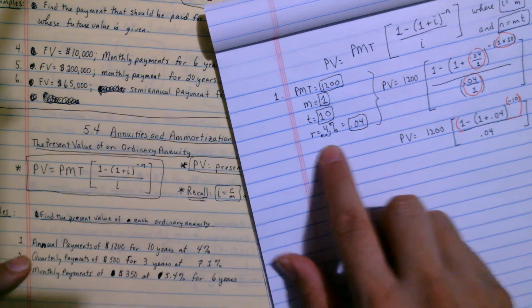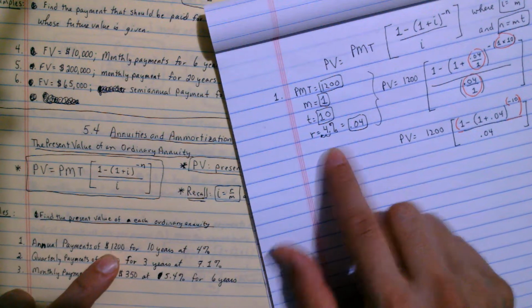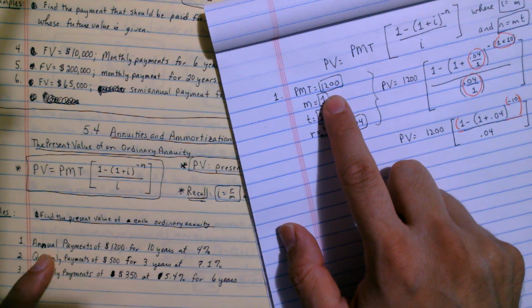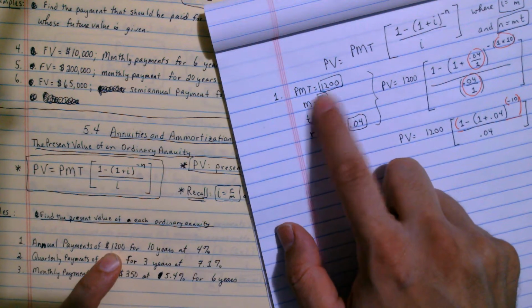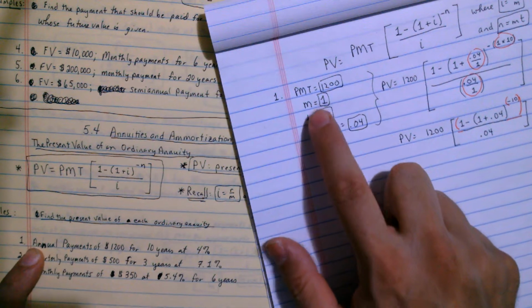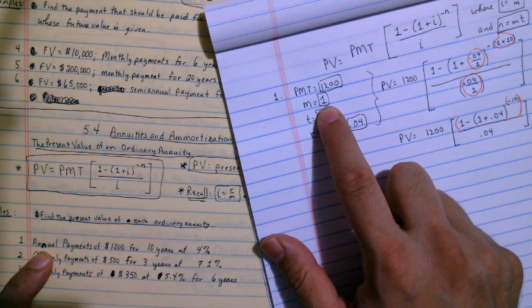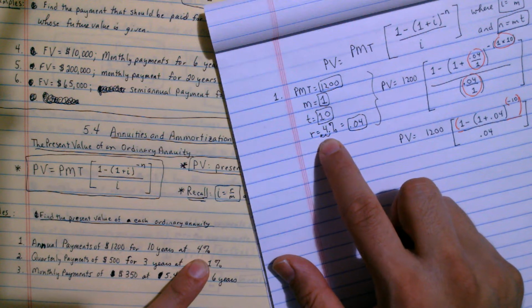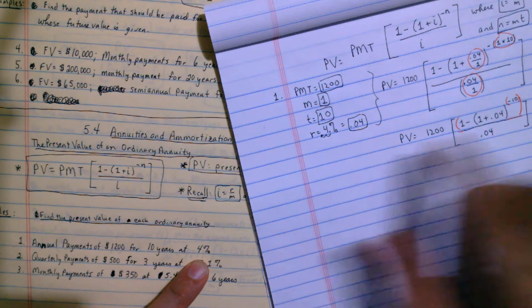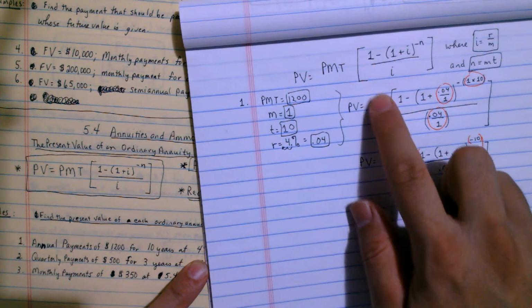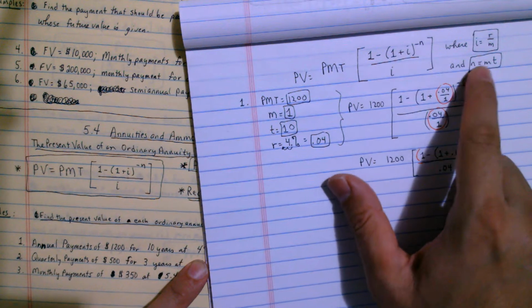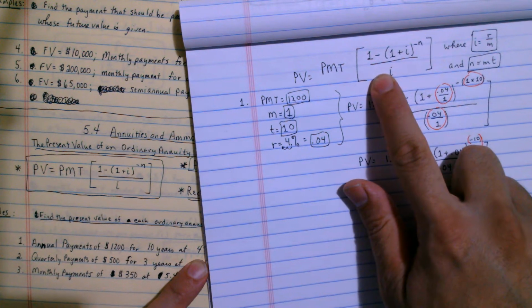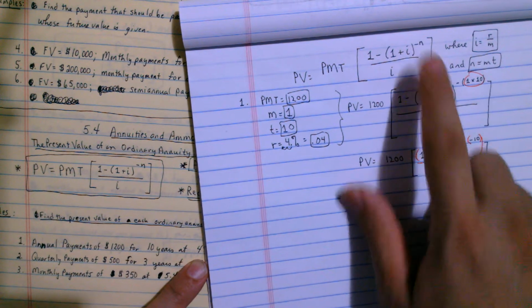Now, let's see. The PMT, the payment, is $1,200. The annual part is the number per year, so m is 1. t is 10, r is 4%, but when you move the decimal two to the left, it's 0.04. So we're going to take this information and put r over m where i is, and m times t where n is.